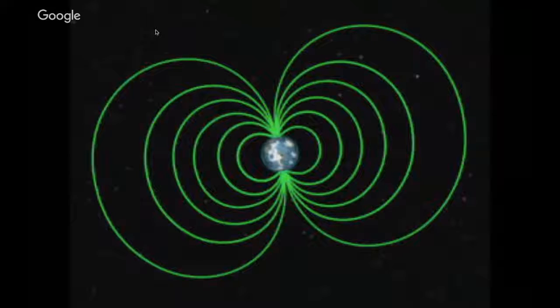It doesn't have much atmosphere left because it doesn't have this magnetic field. The Earth and some of the other planets, like Jupiter, have a magnetic field. So this provides a sort of shield towards the solar winds, towards these CMEs that come in.